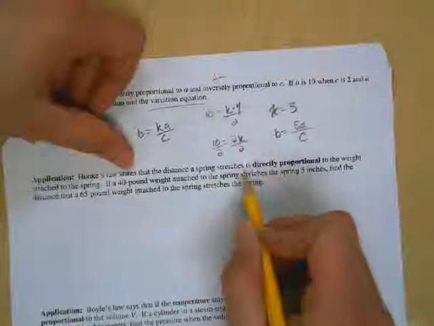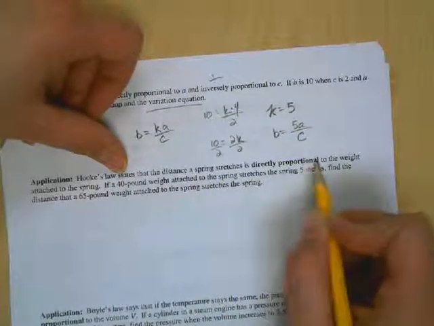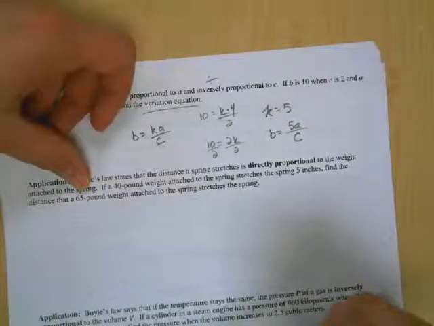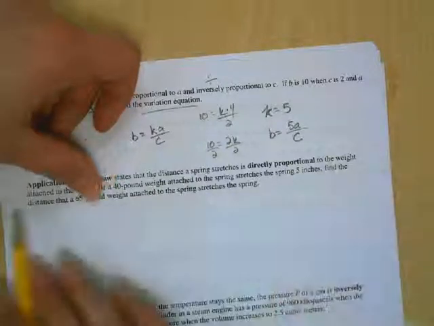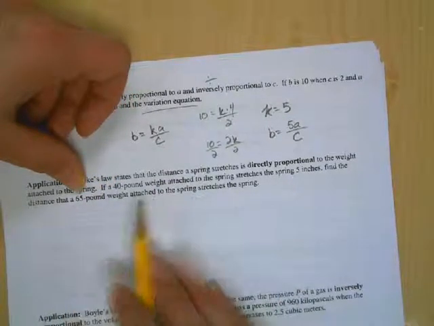So, Hooke's law states that the distance a spring stretches is directly proportional to the weight attached to the spring. If a 40-pound weight attached to the spring stretches the spring 5 inches, find the distance that a 65-pound weight attached to the spring stretches the spring.